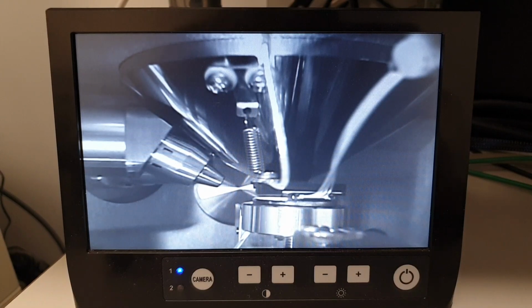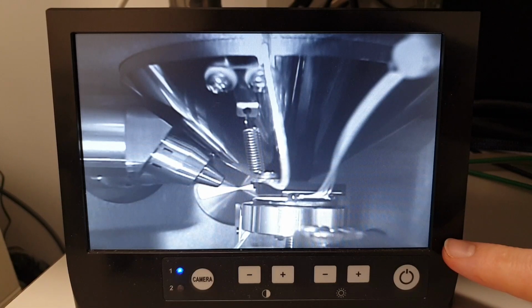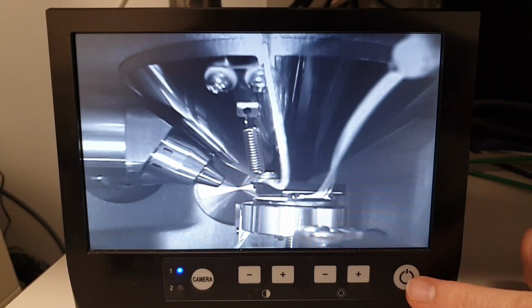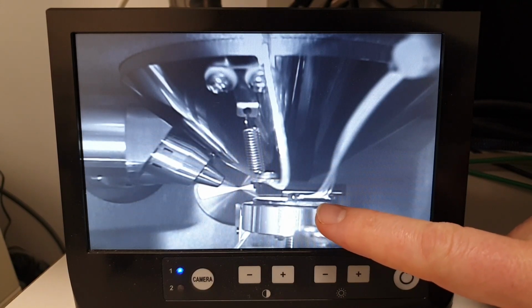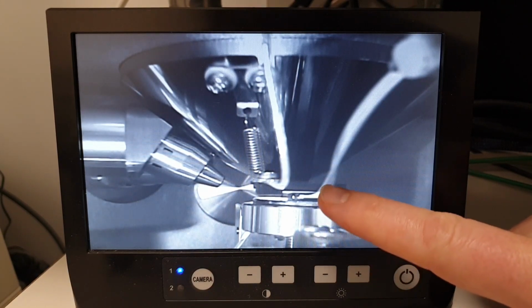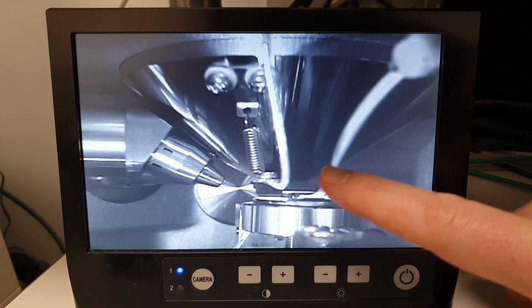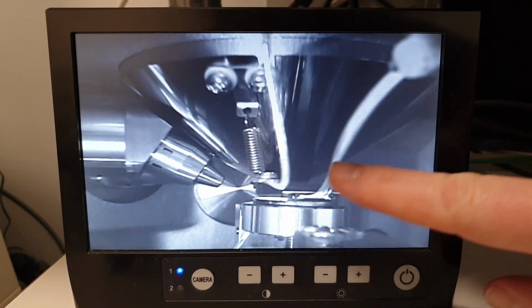If we look inside the chamber while the sample is mounted, using the chamber scope screen here, the power button is on the bottom right, we can see that when we are optimized for SEM, the sample is very close to both the backscatter electron detector and the objective lens of the electron column.